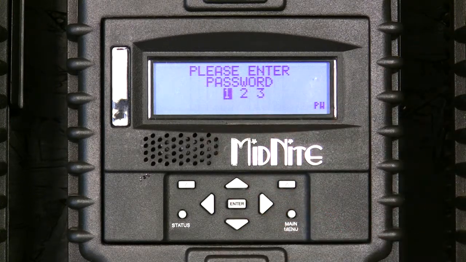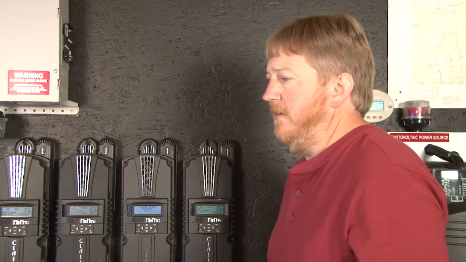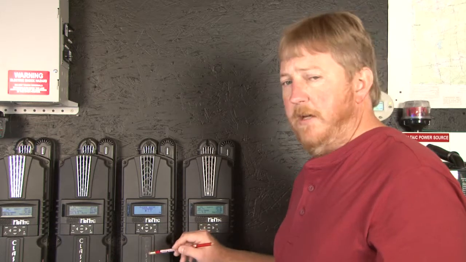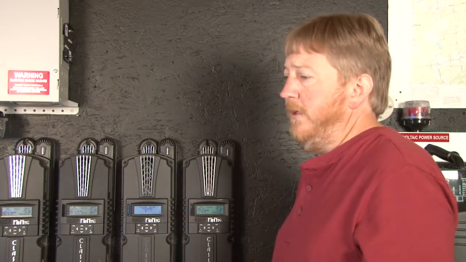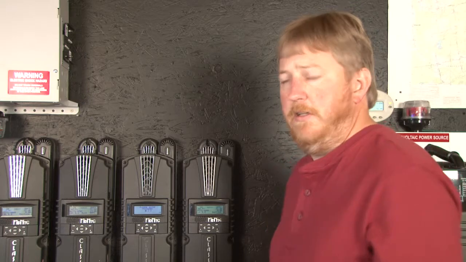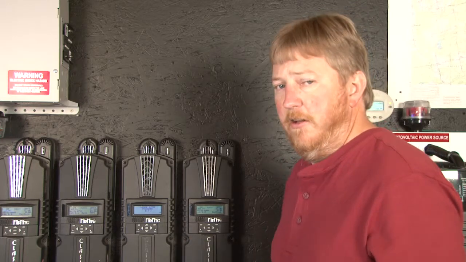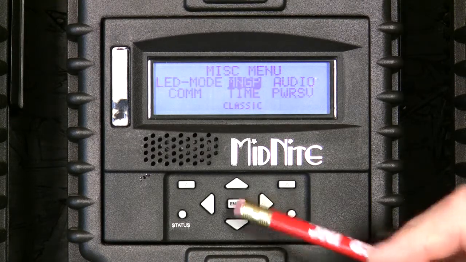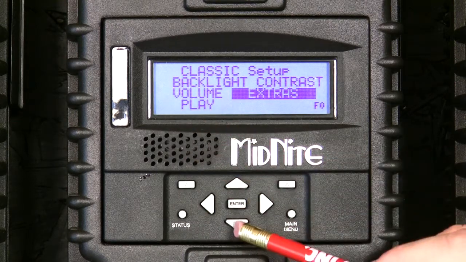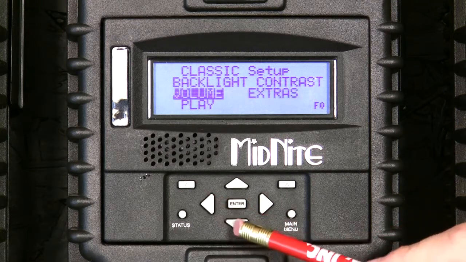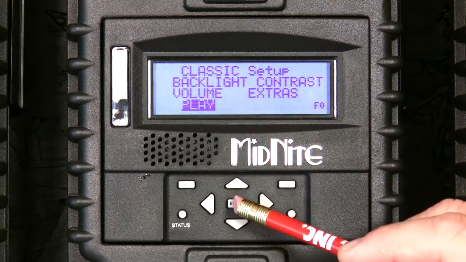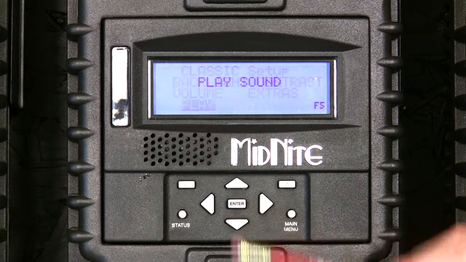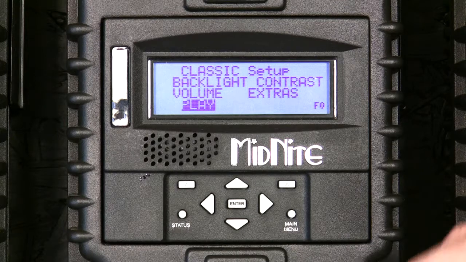Extras. This is where you would set up things like the dealer message that comes on. I won't explain this here. There is stuff in the manual on this. Different passwords here will let you into different areas to make the Classic do different things. One of them is display a dealer message on turn on. And play. Play allows you to check the volume level of the speaker. Make sure that it's not too loud or too quiet. You can hit that and tell the audio level.